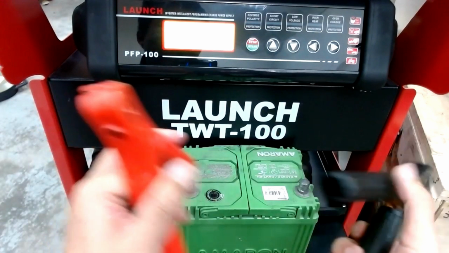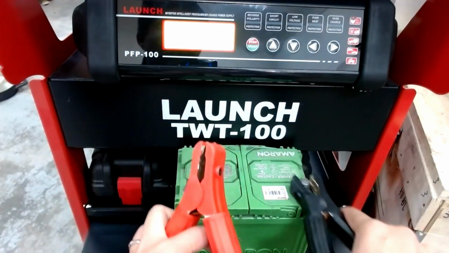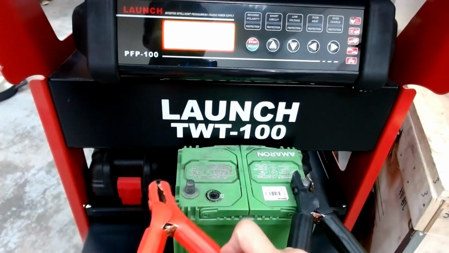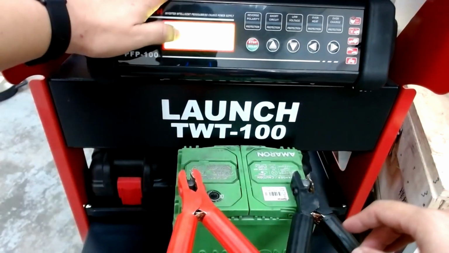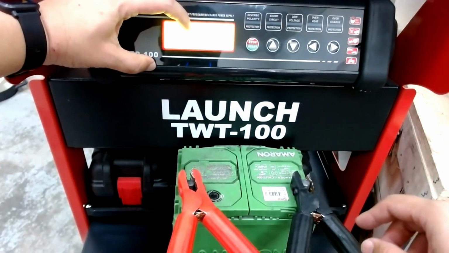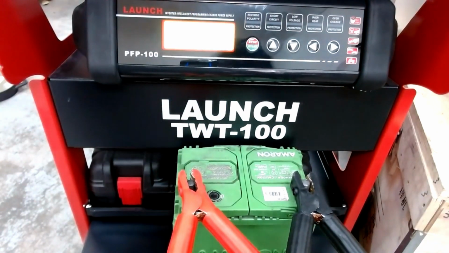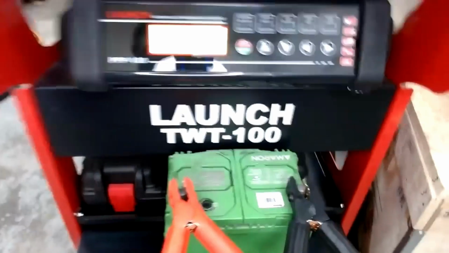If you have a cross, where you put a negative on the positive and a positive on the negative, it will show you the reverse polarity protection. So this is the reverse polarity.